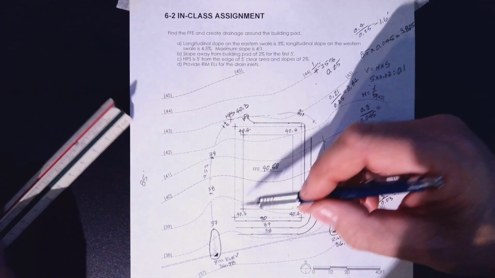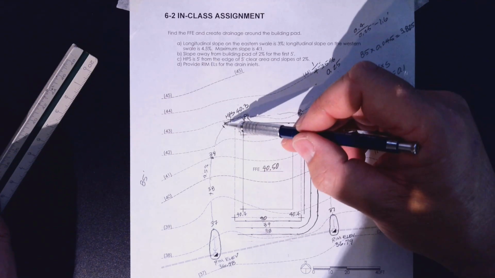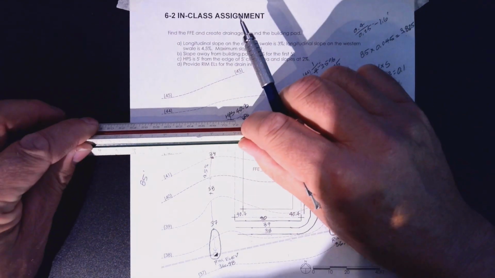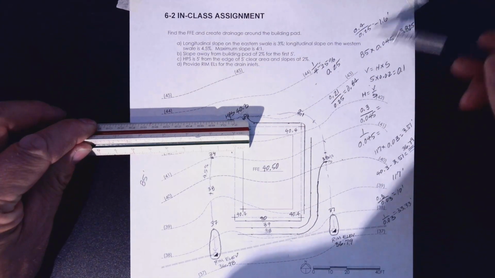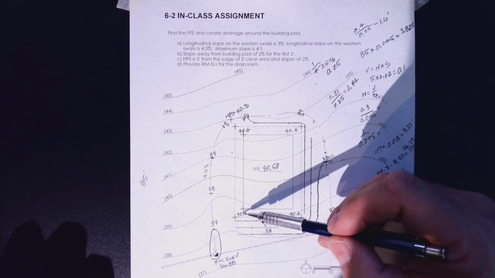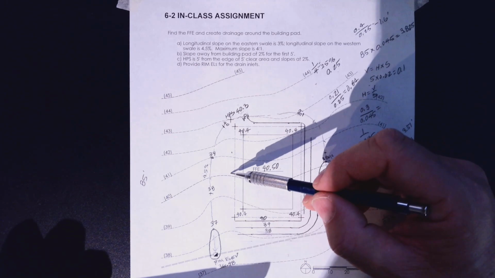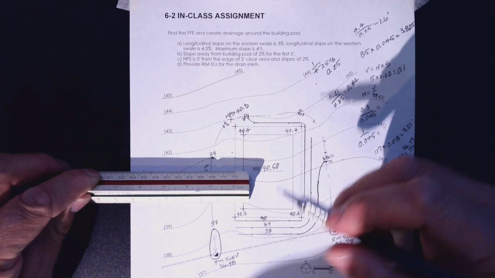Now 38, let's do the same thing over here. We gotta go clear up to 40. We have to stay 1.6 feet away, and we're just using 2 feet, we've rounded up. We got that 1.6 from here, because we have to stay 0.4 feet away from this line, right? At 4 to 1.